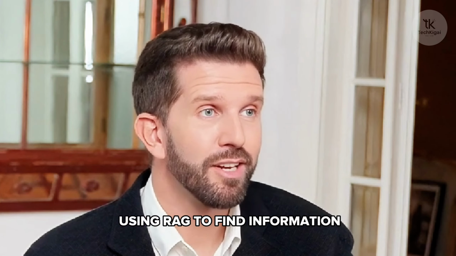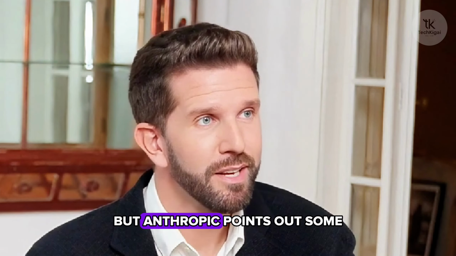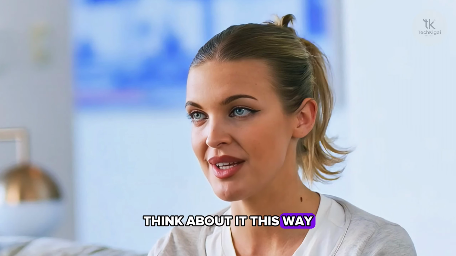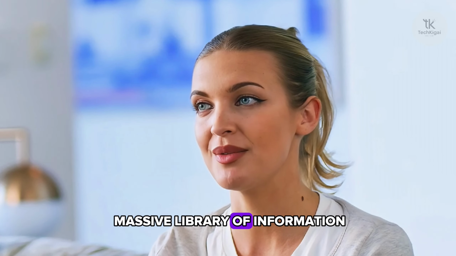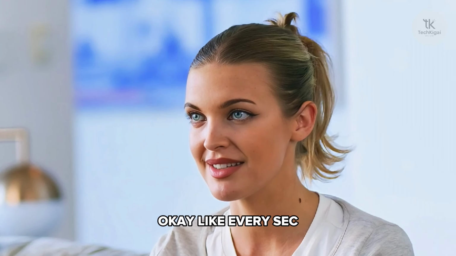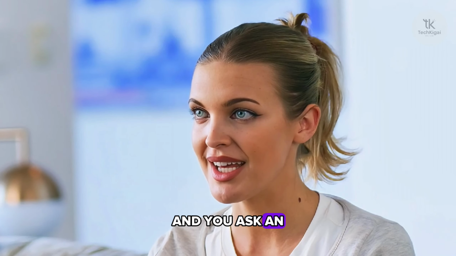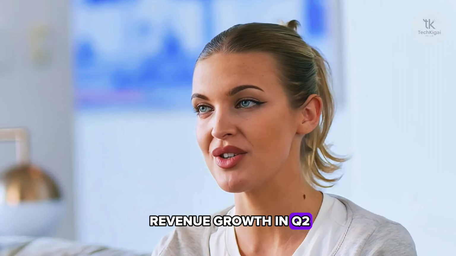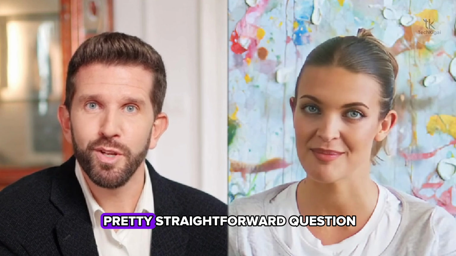You've probably heard of AI using RAG to find information, but Anthropic points out some pretty significant flaws with this approach. Right. Think about it this way. Imagine you have this massive library of information, like every SEC filing ever, and you ask an AI assistant, what was ACME Core's revenue growth in Q2 of 2023? That seems like a pretty straightforward question.